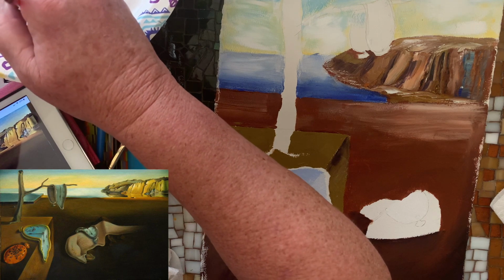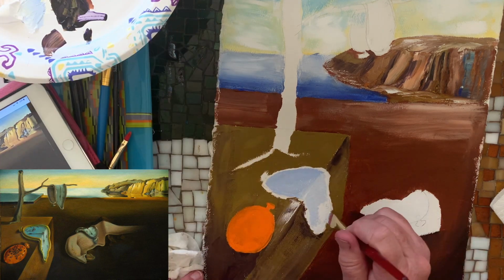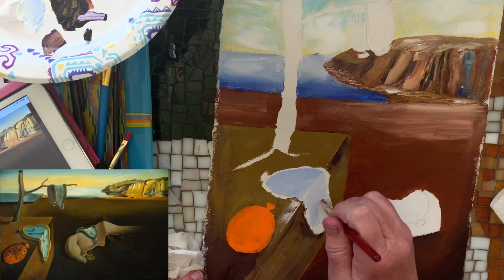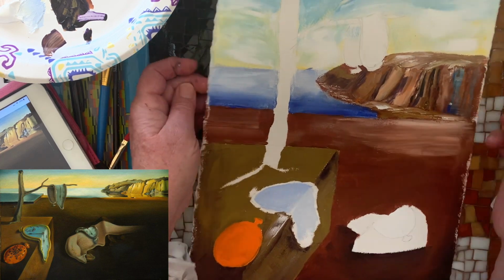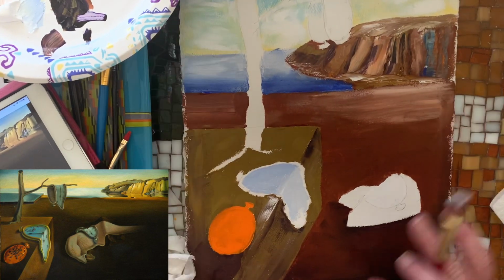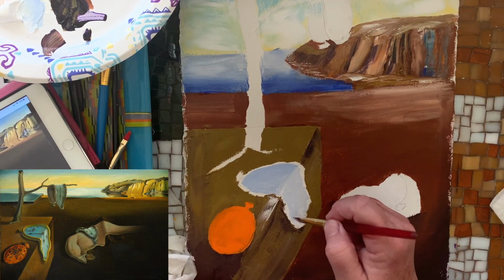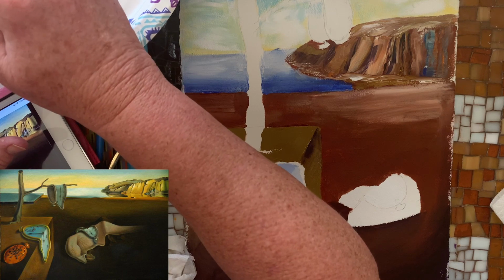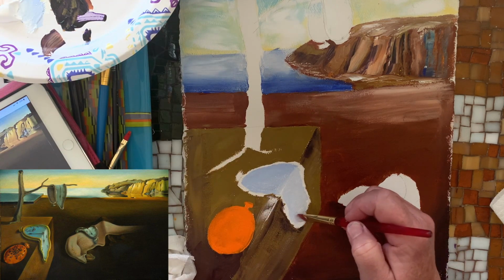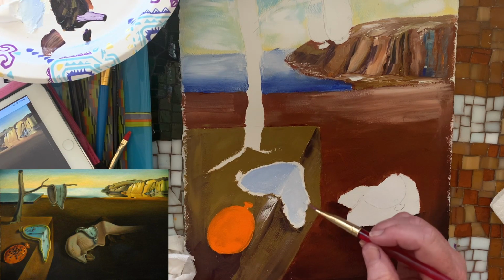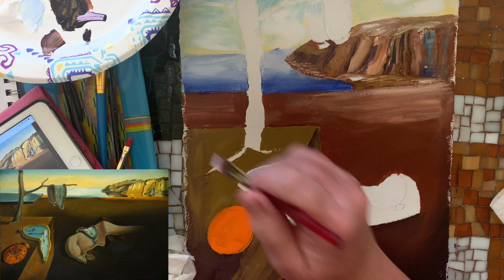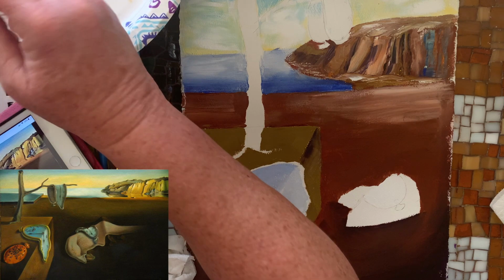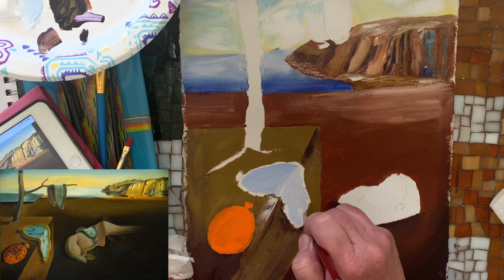Now, artists that paint weren't the only ones who are surrealists. There's surrealism in literature also. If you've ever heard the statement, ask not what your country can do for you, ask what you can do for your country. That's a surrealist statement.